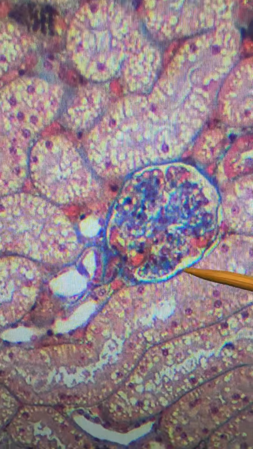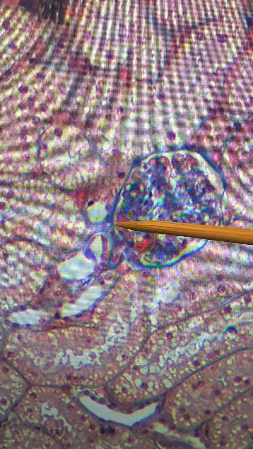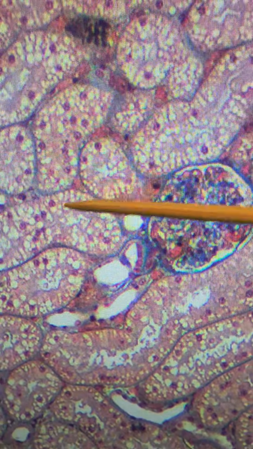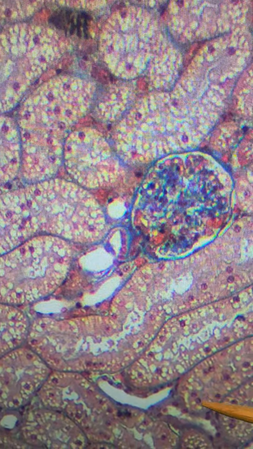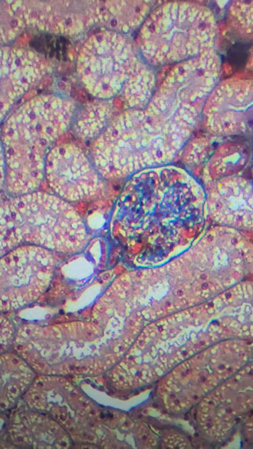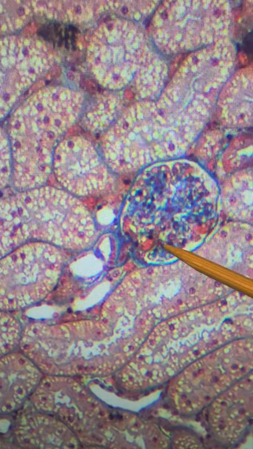Here we have a glomerulus. The glomerulus is made up of simple squamous epithelium. You can see all the proximal convoluted tubules. They have a very fuzzy appearance inside because they have microvilli on the apical surface.